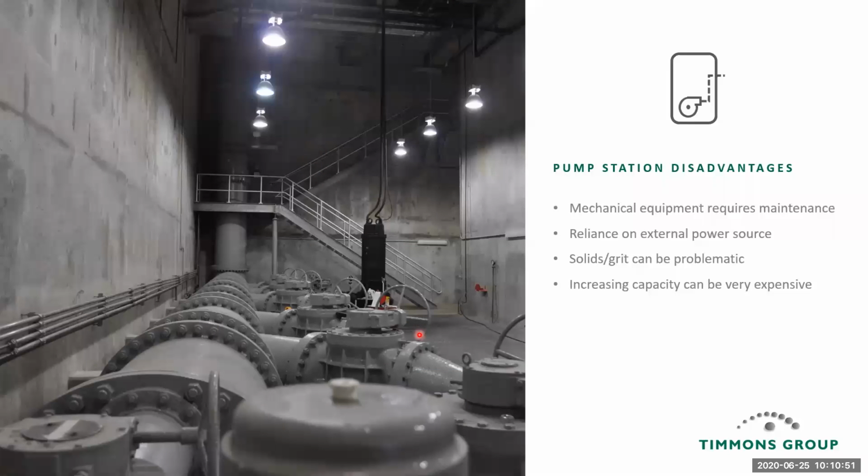Some of the disadvantages of a pump station. Because it requires mechanical equipment, there is maintenance from the pump to the valving. Again, rags or other debris can cause blockages. There's reliance on external power. For this picture here, keeping these lights on powering the pump, whoever owns this station is going to receive a monthly power bill. And we'd already talked about the challenges with solids and grit. Ragging can be problematic.